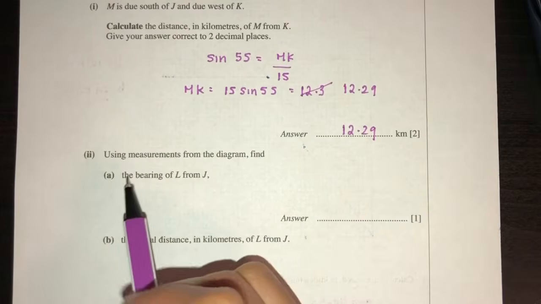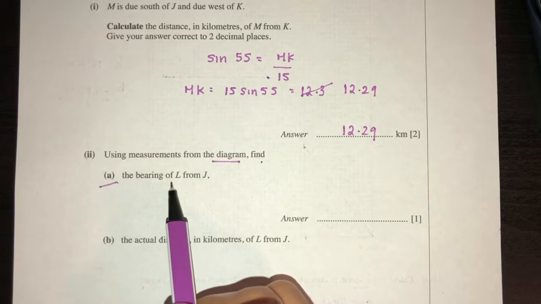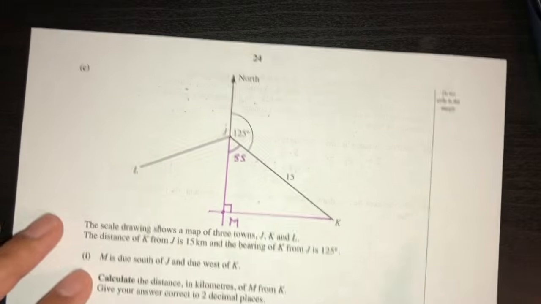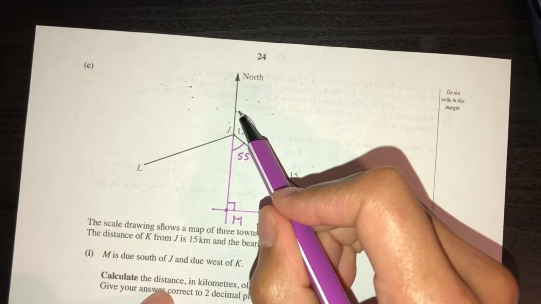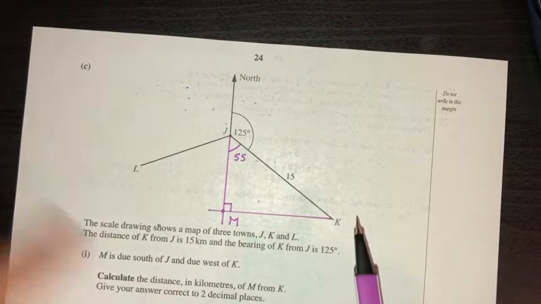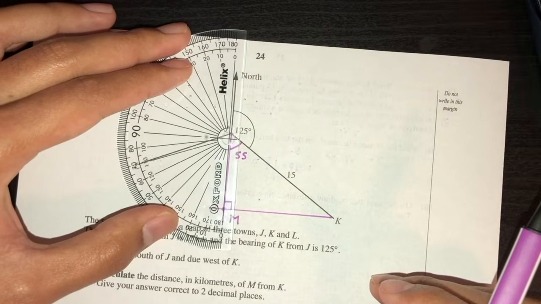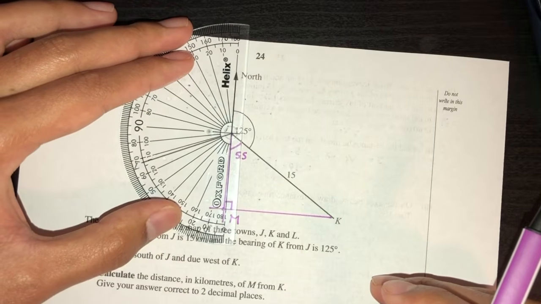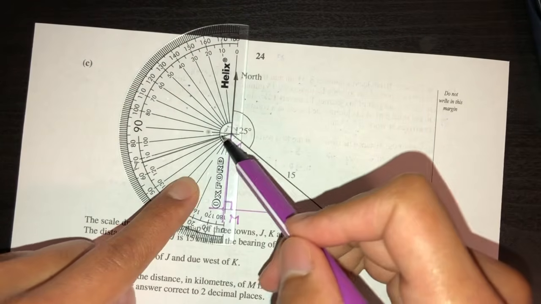Now for part 2, using measurements from the diagram, find part 1, the bearing of L from J. Of L from J. So we have to find this angle. To find this angle, we can first find this one. So let's do that. If you measure that, this angle will be what?